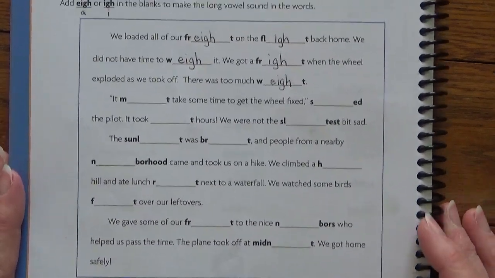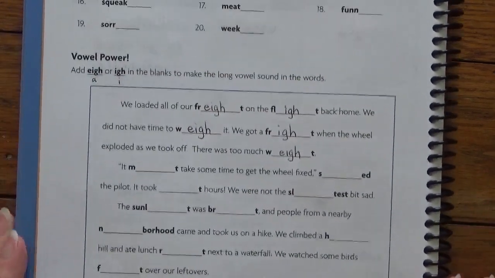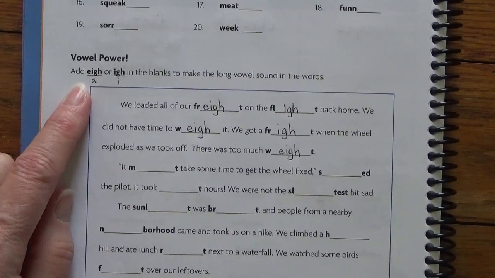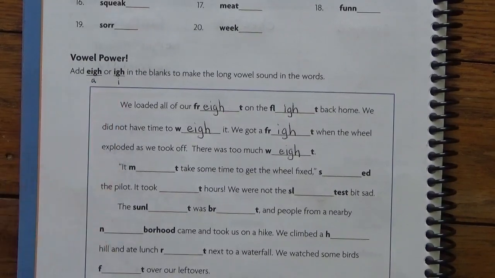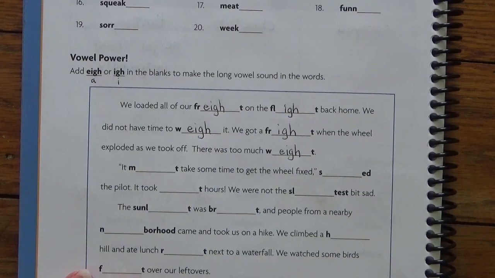All right, fill it in. Feed your brain. It's either E-I-G-H for A or I-G-H for I. And that is the end of our review for Unit 2.